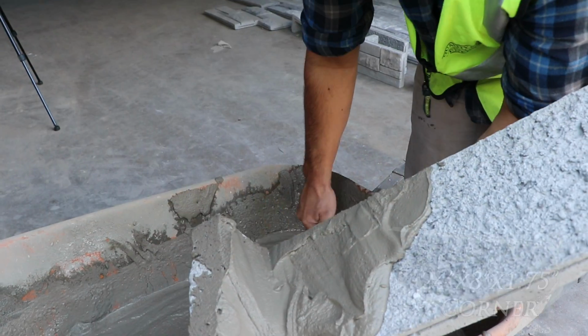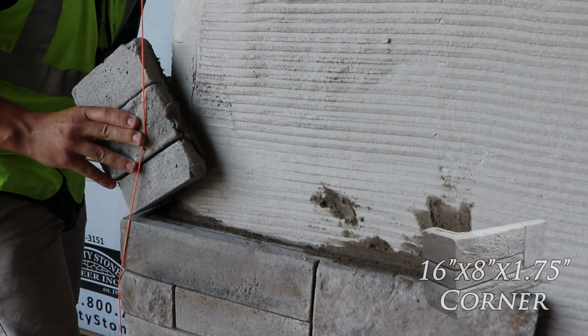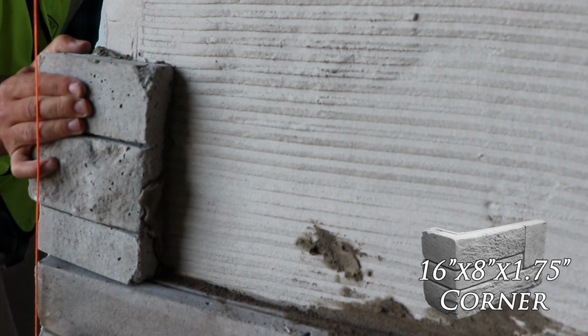With our Metropolitan Brick installed, we'll move on to installing Urbana Fusion, a contemporary design combining smooth travertine face textures with coarse sandstone textures.